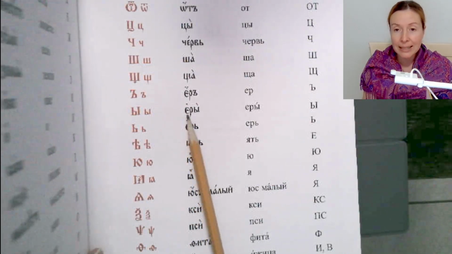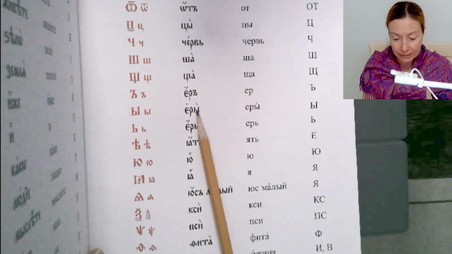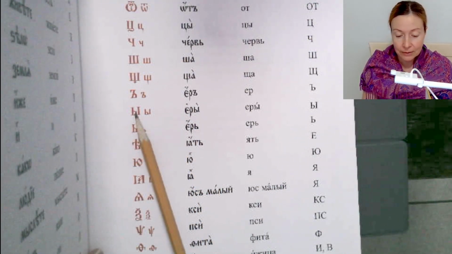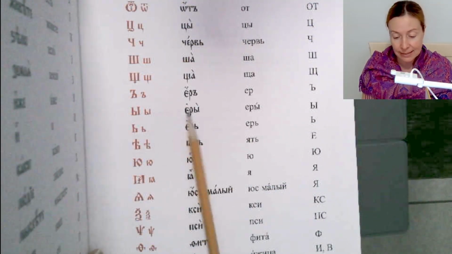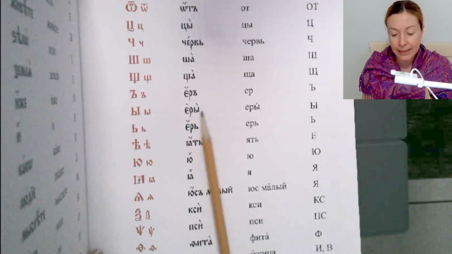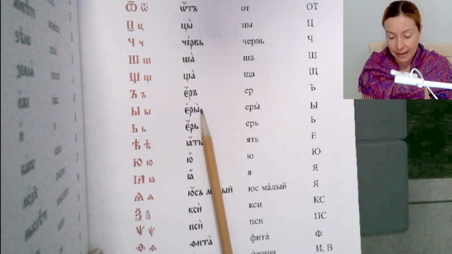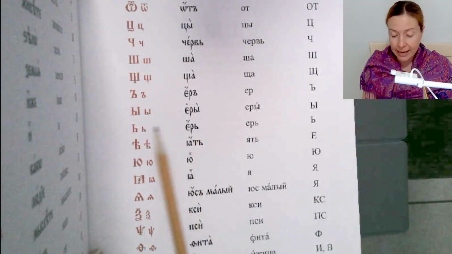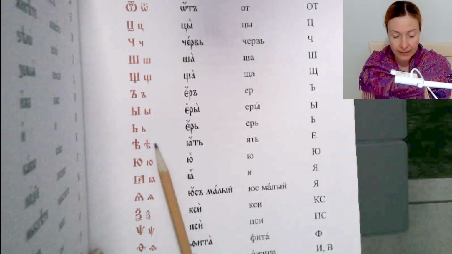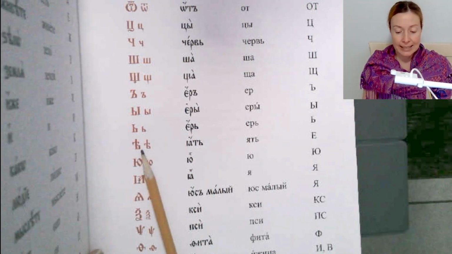With yeri, the letter ends its name. Yer doesn't have a sound, and then we go to yat.